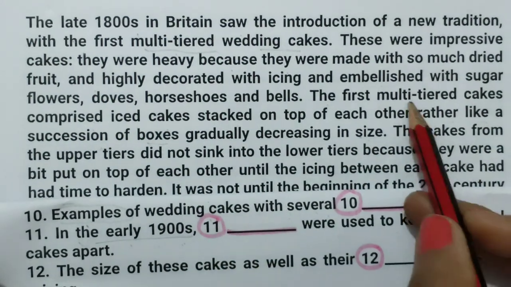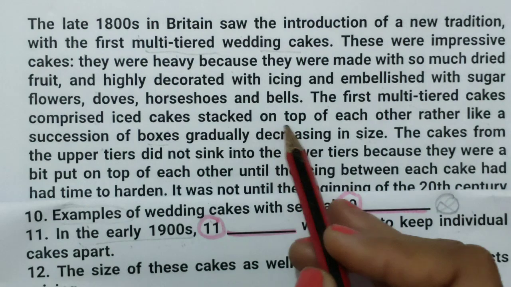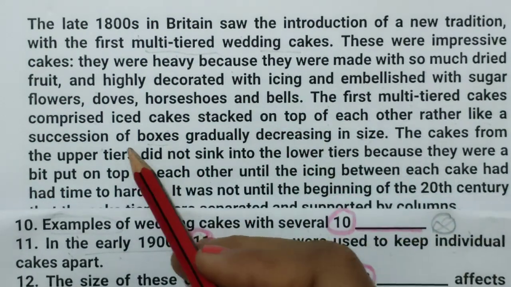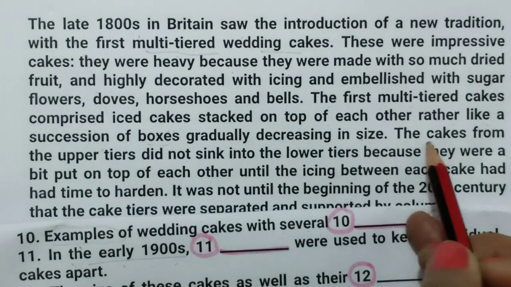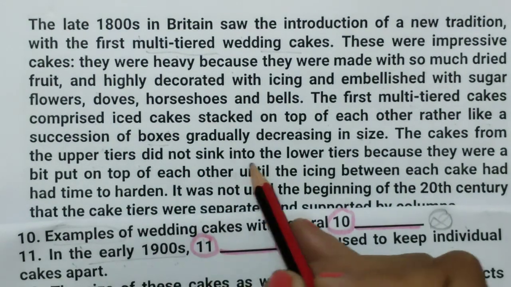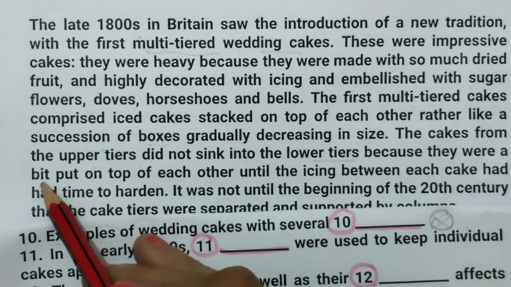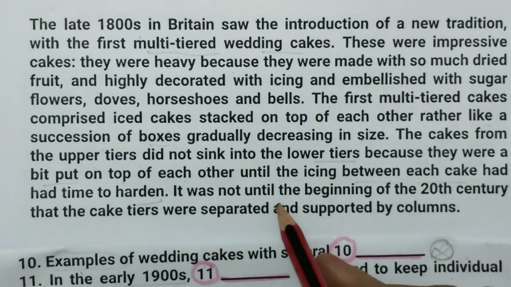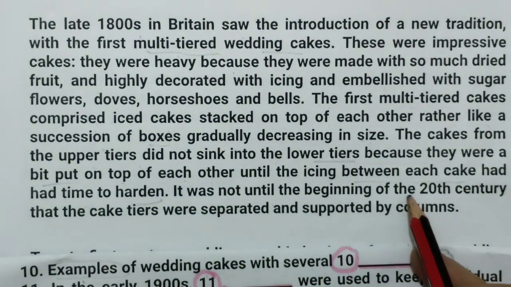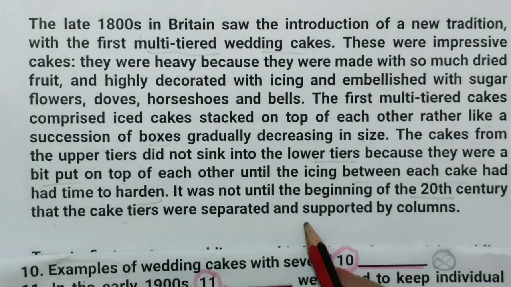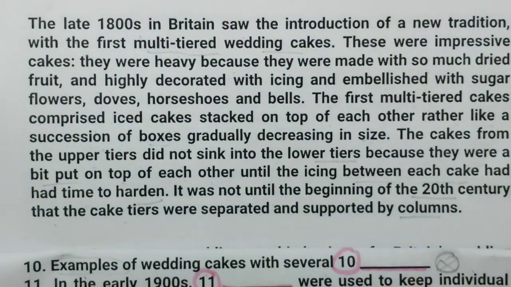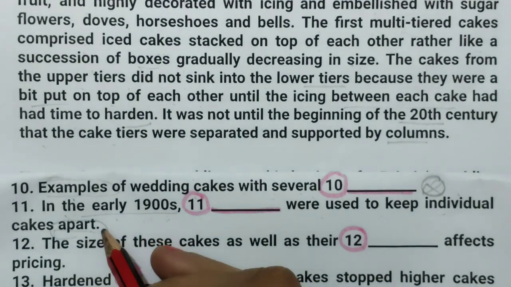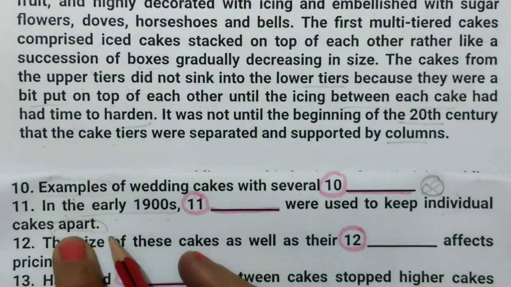Okay, so first multi-layered cakes comprised iced cakes stacked on top of each other like a succession of boxes decreasing in size. The cakes from upper tiers did not sink into lower tiers because they were put on top of each other. Icing between each cake had time to harden. It was not until the beginning of 20th century that the cake tiers were separated by columns. Separated by columns. Separated. This is separate. You can see this is separate.